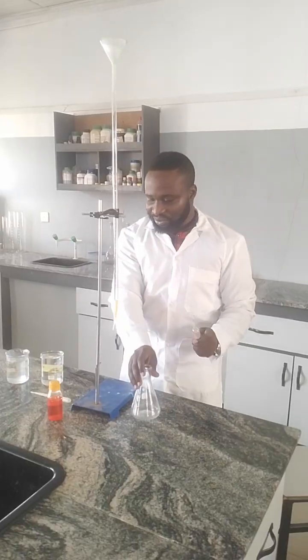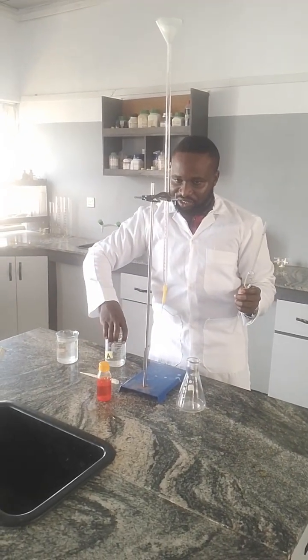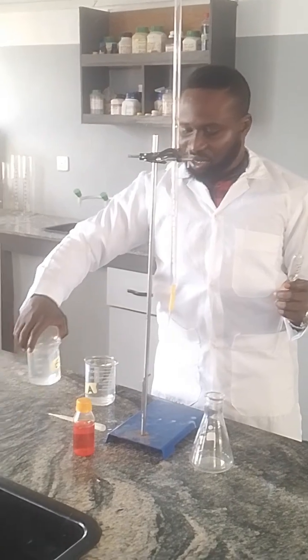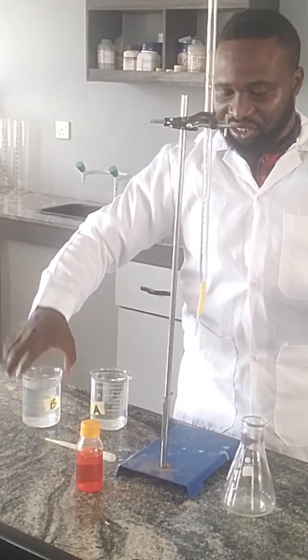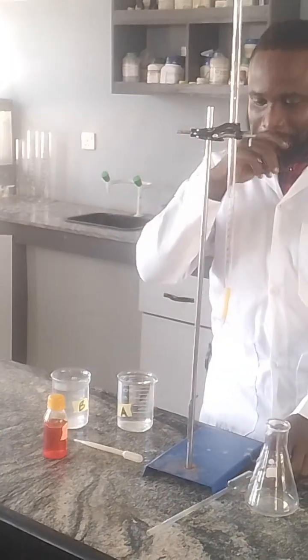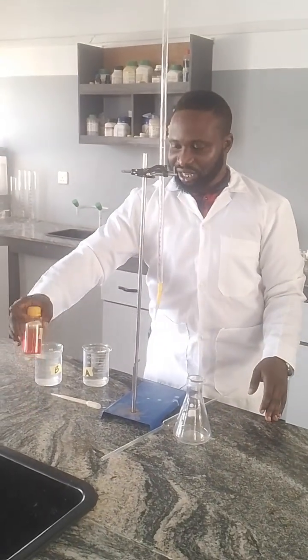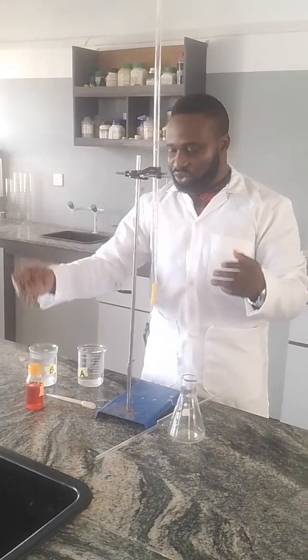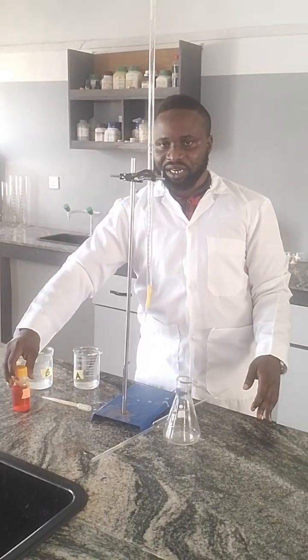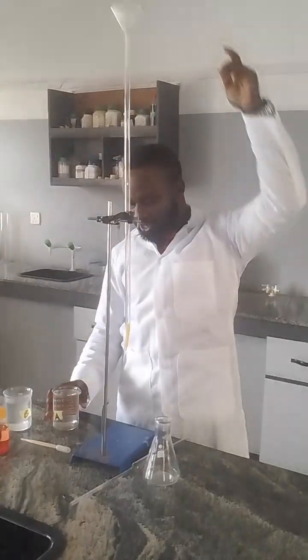Here is the conical flask. Here are my beakers. One labeled A, the substance A, and the other one labeled B, which contains the substance B. And here's my indicator, the methyl orange. Now, because of the nature of the substance I'm using, methyl orange is the appropriate indicator to use. Other indicators include phenolphthalein, methyl red, and the rest of them. And of course, this is the funnel.